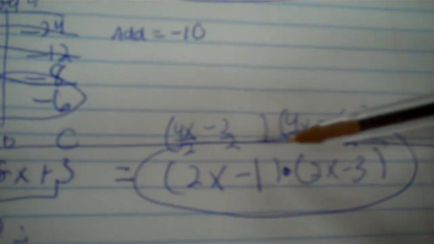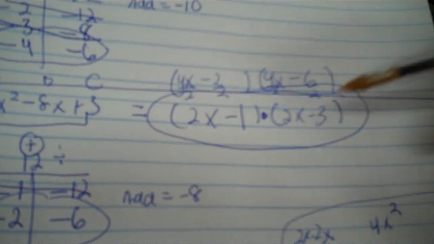So bottom line, if your a is not a 1, you make 2 parentheses above your answer, okay? And you start with that number. If that had been a 6, I would have gone 6, 6. It's 4, so I go x, x, then minus 4x, minus 2, minus 6, and then I divide down. That trick will work every time. Okay, our next problem.